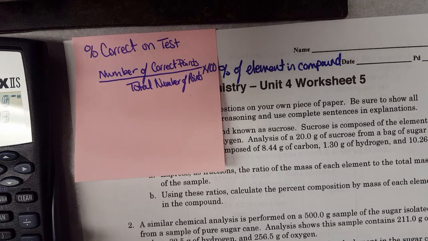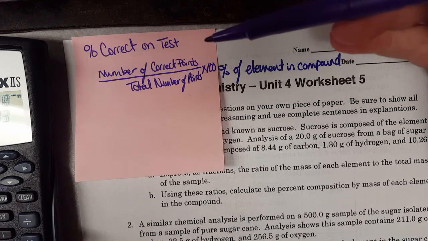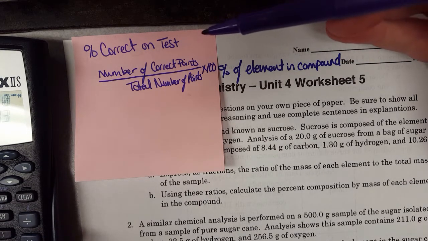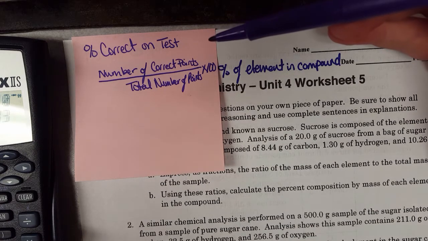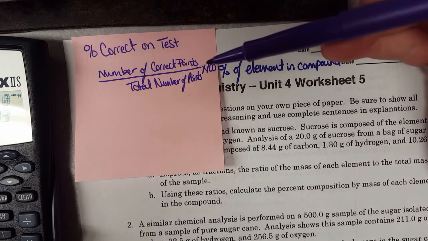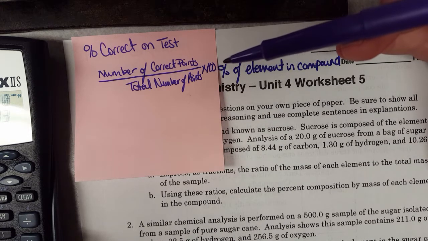And so finding percent composition is the same way you find most percents. Let's say we were looking at what percent you got on a test. Your grade on a test is really just showing you the percentage of the questions you got correct. And so you should know that you get that by taking the number of your correct points and dividing it by the total number of points on the test, and you multiply that by 100.